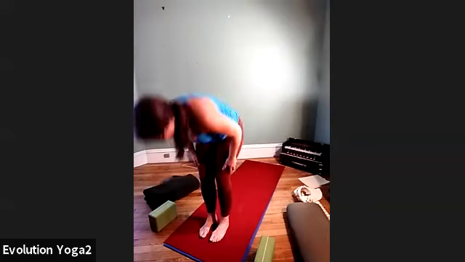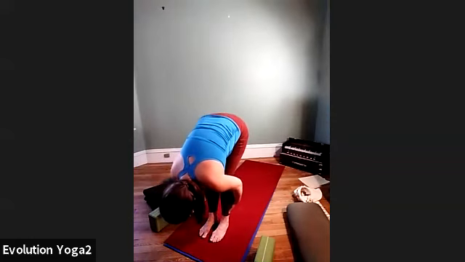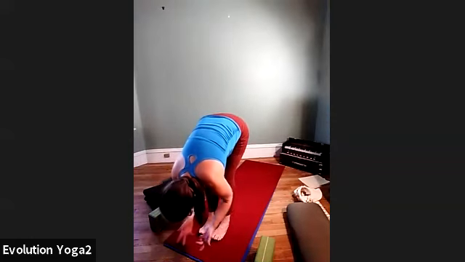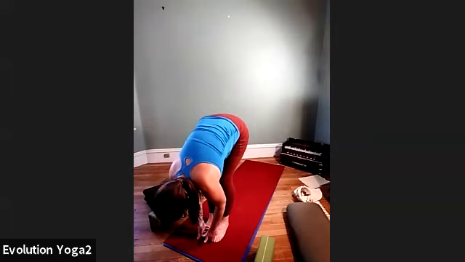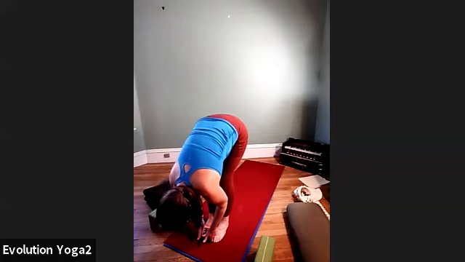So you get to choose which variation feels right for you. If you'd like to go a little deeper, you can even grab a hold of your toes. A little toe lock. Make sure your toes are firmly rooted down to the mat as you bend the elbows. Pull yourself forward.